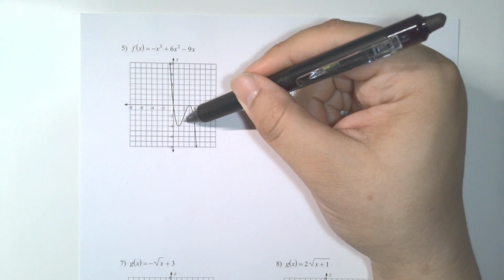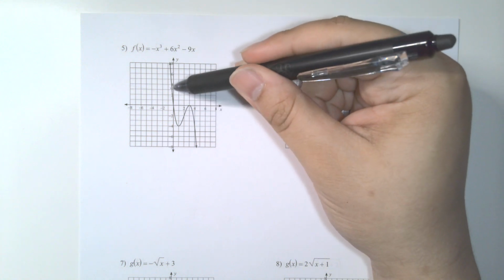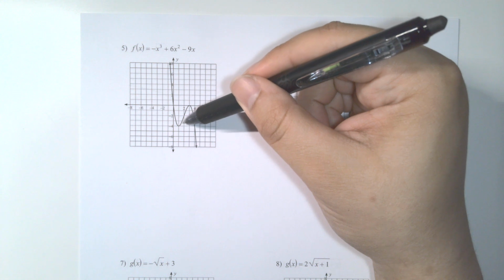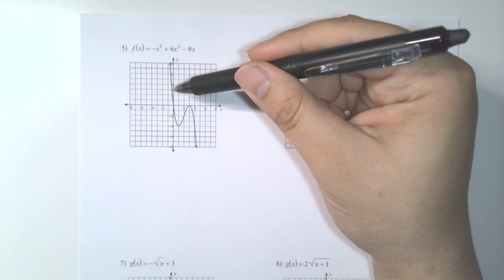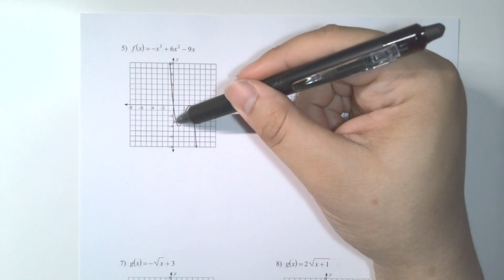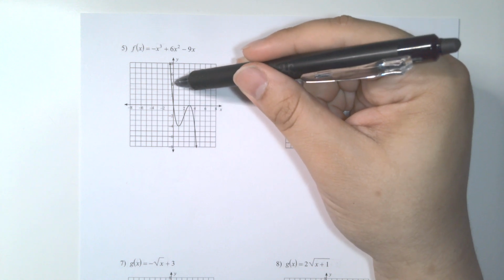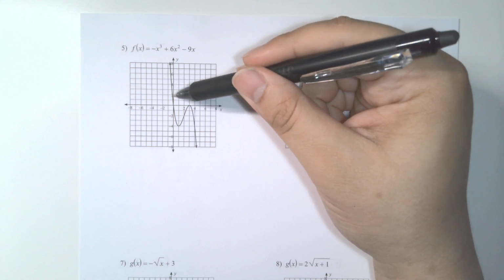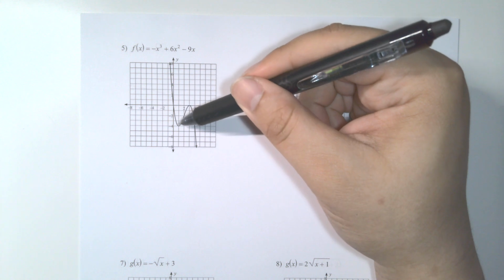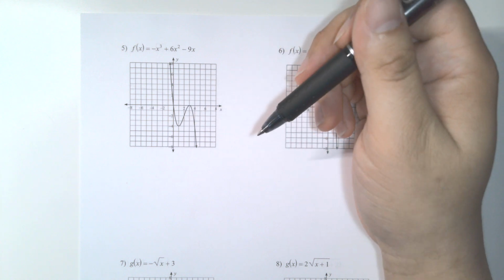And then it starts increasing, and we get a positive slope. So we start with a negative slope, 0, positive slope. So that is concave down. I'm sorry, concave up. Our slopes are increasing. We start with negative, 0, then positive.